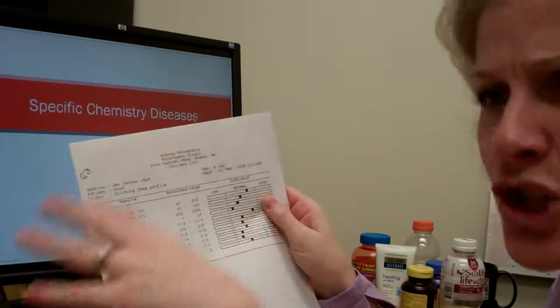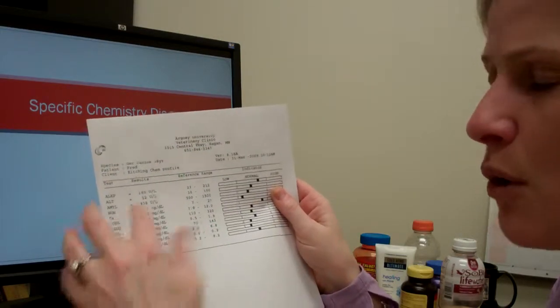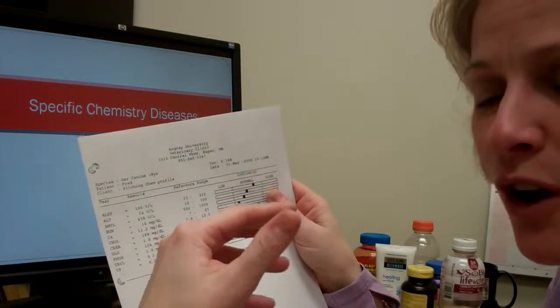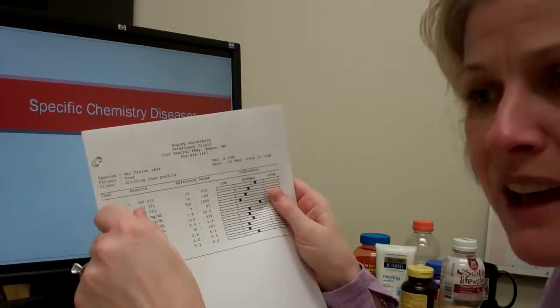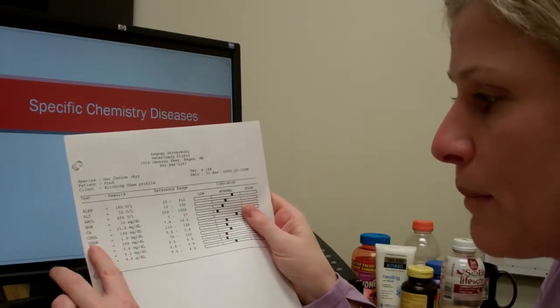Cholesterol, very general to the body. We certainly know cholesterol. What do you think of when you have high cholesterol? You might think of a patient that is overweight or maybe not on the best nutrition program.